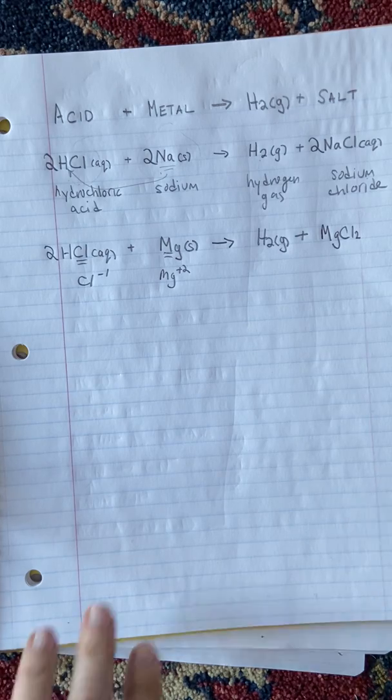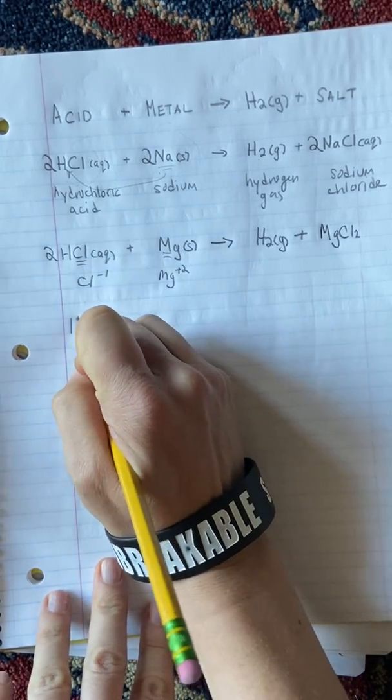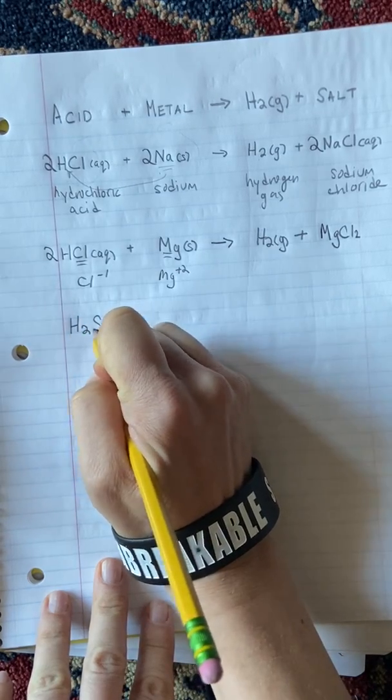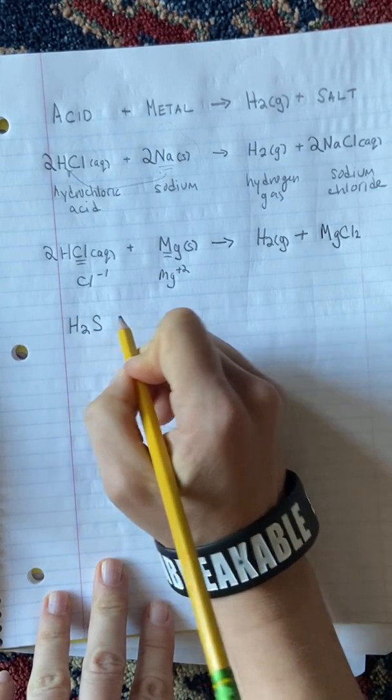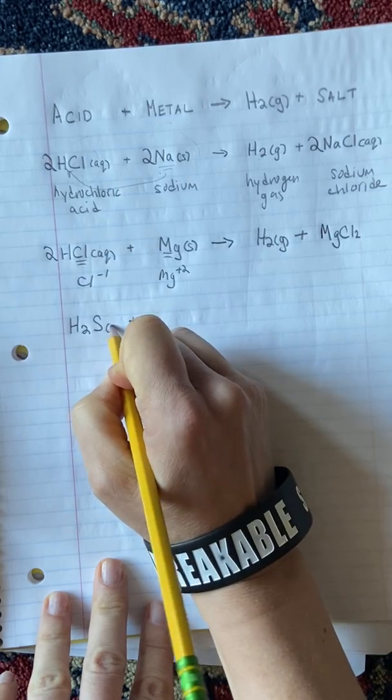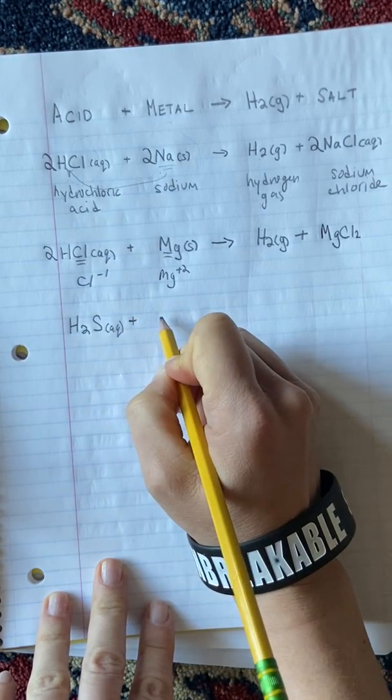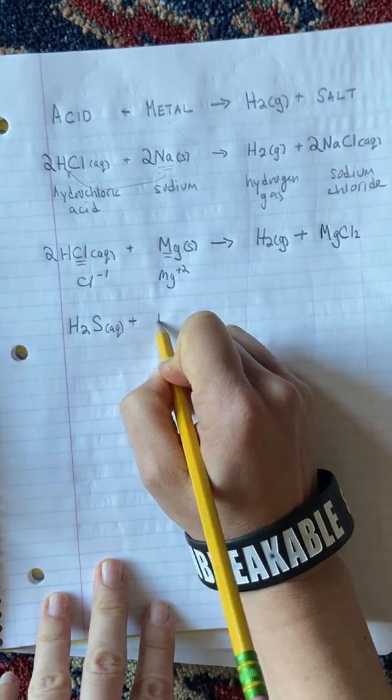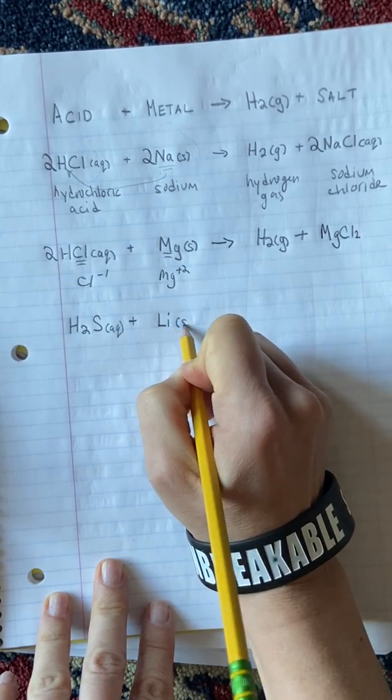Try this one on your own. This is hydrosulfuric acid. And lithium.